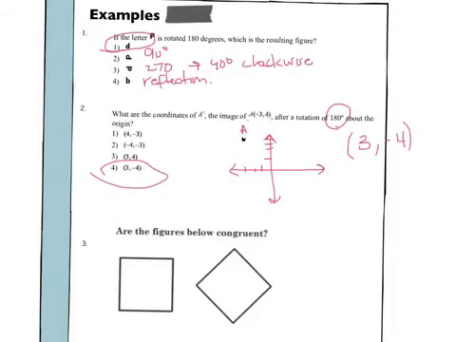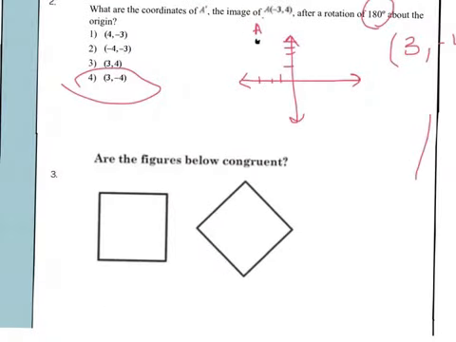Number 3. Are these figures below congruent? If we look at them very carefully, it looks like they're the same, but it's definitely not going to be the result of just a rotation. This is an example of a translation and a rotation. So yes, they are congruent, but you need multiple things to happen: translation and rotation.